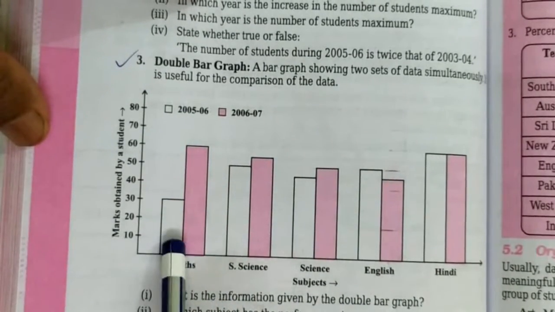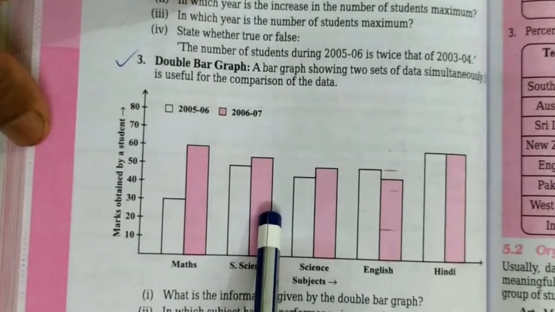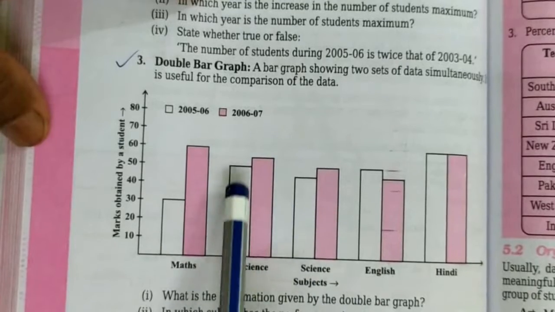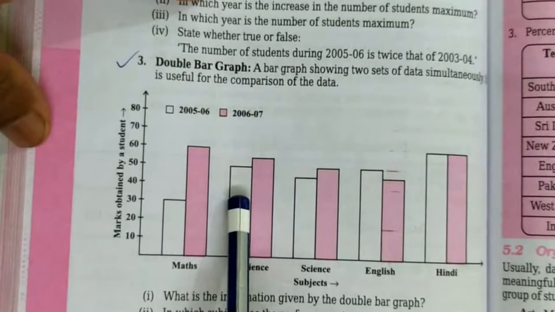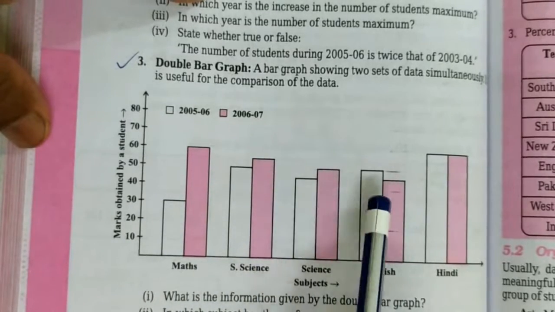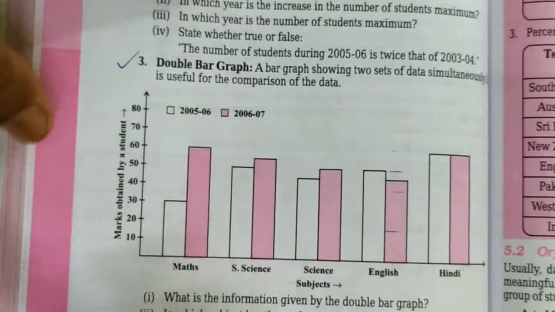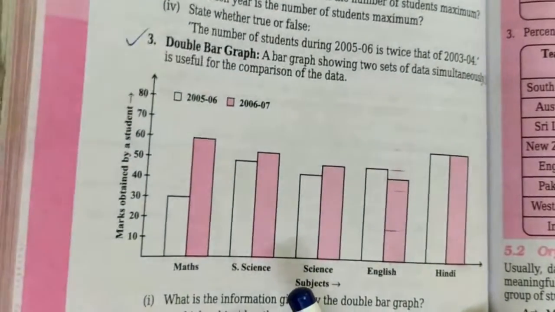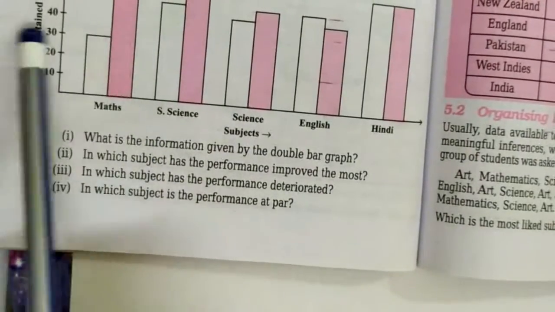Then again in social science, 2006-7, what he has done. This is 2006-7 and this is 2005-6. So in maths he was so much, so much, like this, and that number can be seen on this side. So this is a double bar graph. And some questions are also asked to check how much you understand the bar graph, the double bar graph.